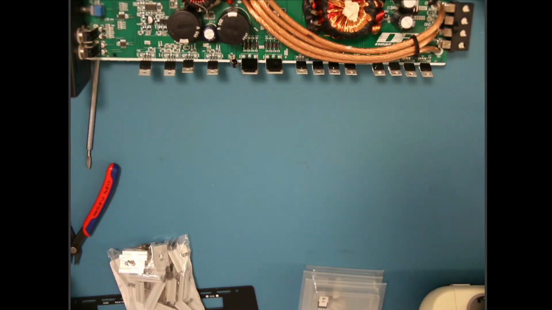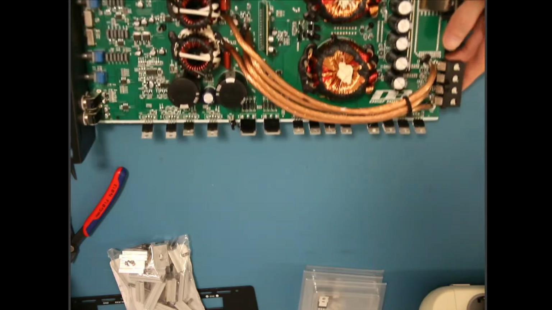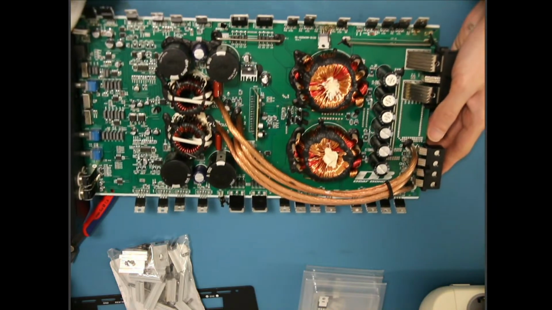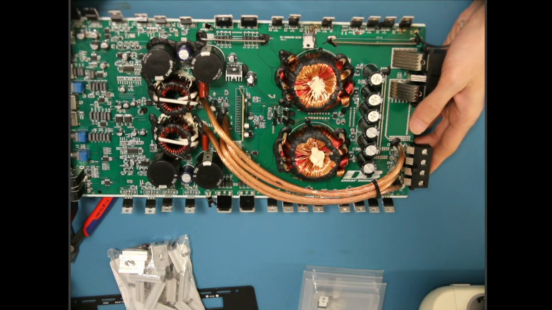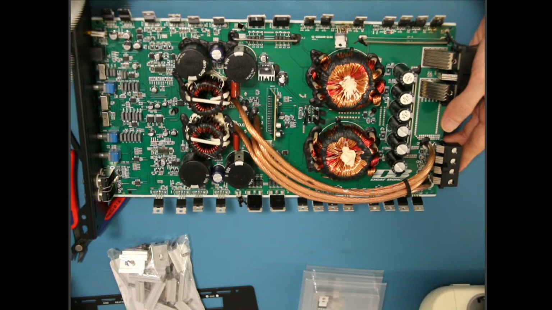Oh my god, if you could see this. The leg is melted. This is one of the MOSFET's legs, and it completely melted here.